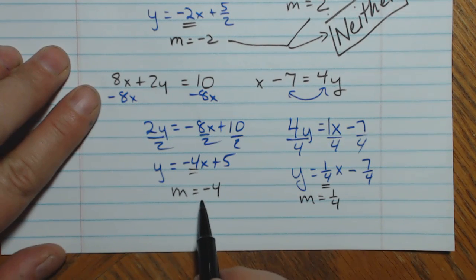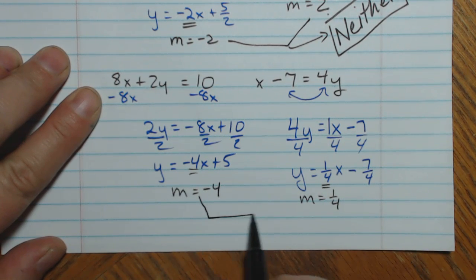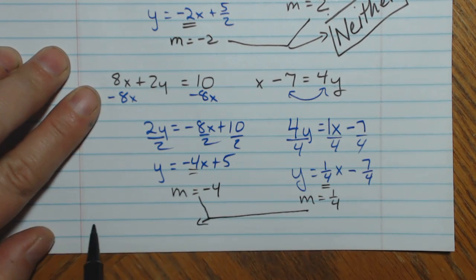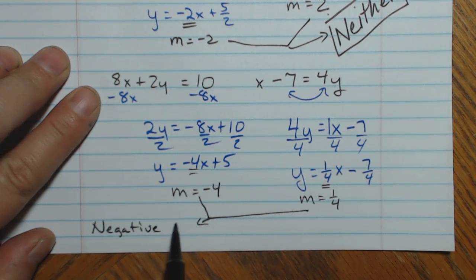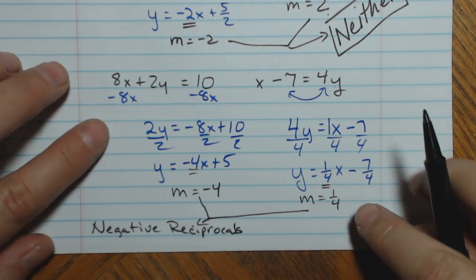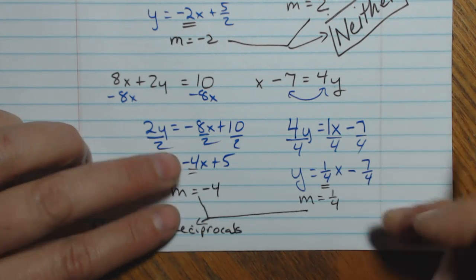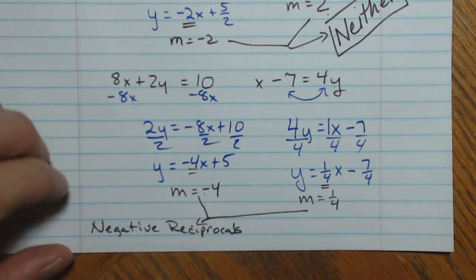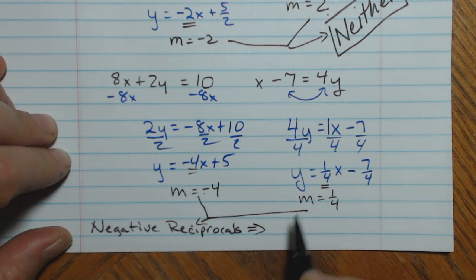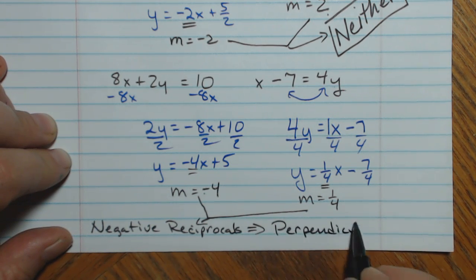So now I'm going to compare these two slopes, and these two slopes are negative reciprocals, because one is the reciprocal of the other, and one is negative, one is positive. And when I have negative reciprocals, I know I have perpendicular lines.